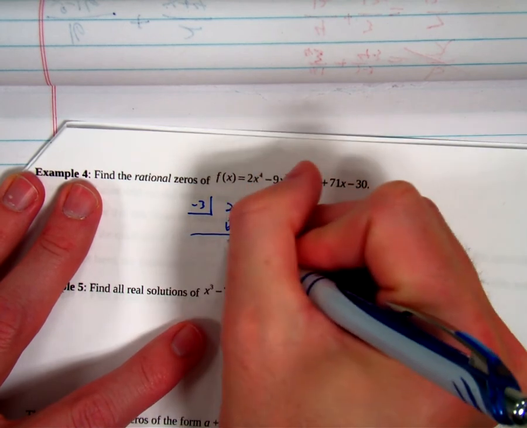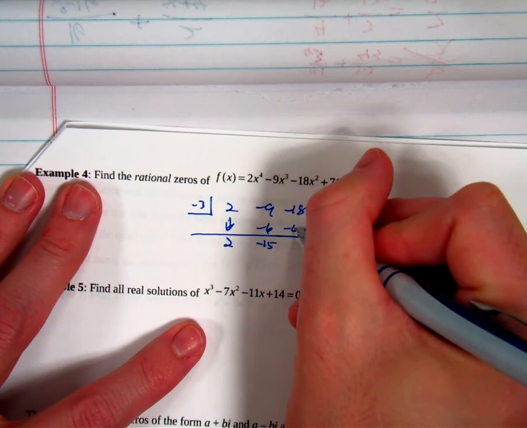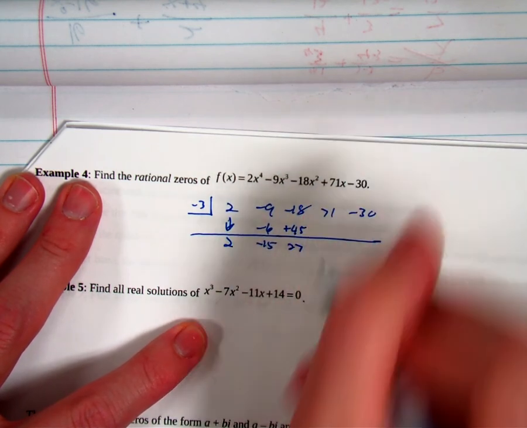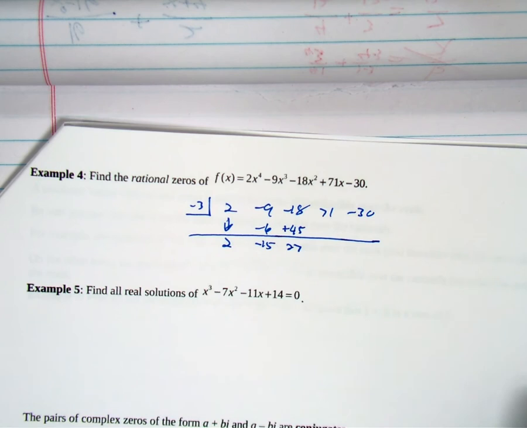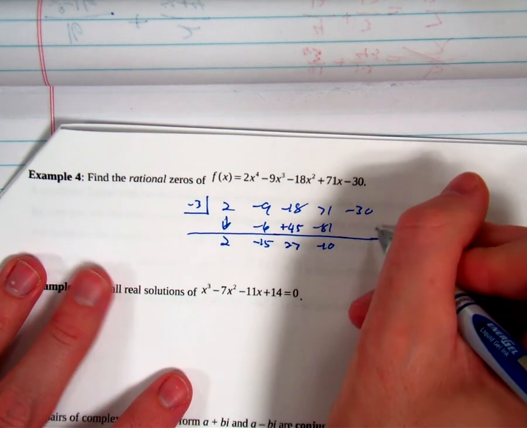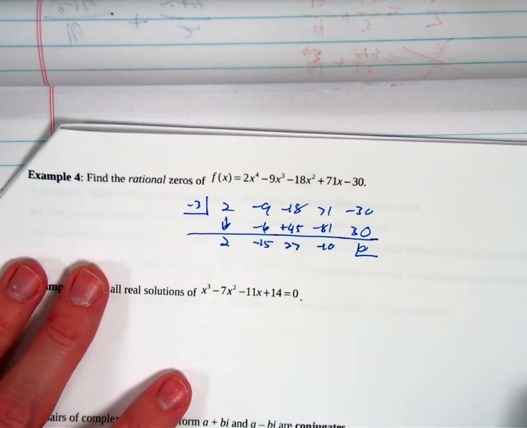All right, so bring the 2 down. Negative times negative is a positive 45. -81, -10, positive 30, 0. And then I did the 2.